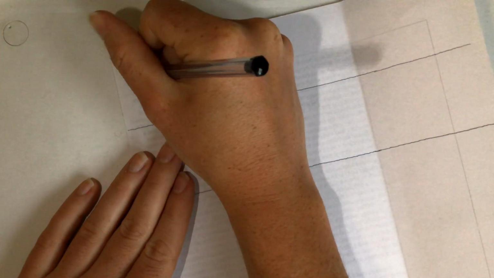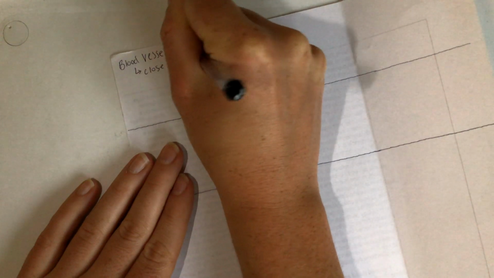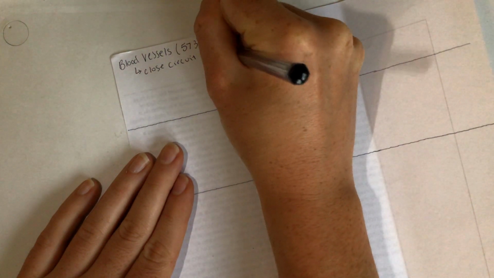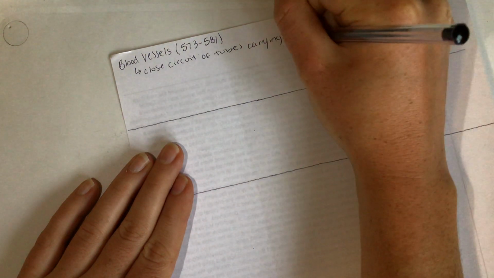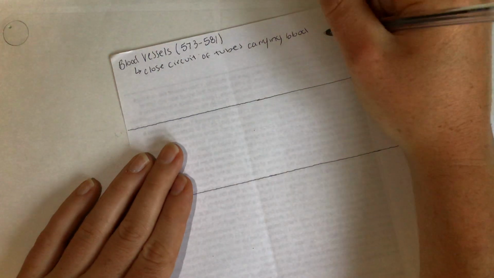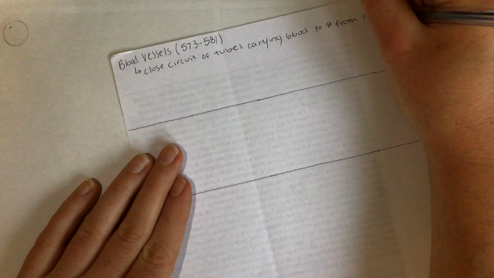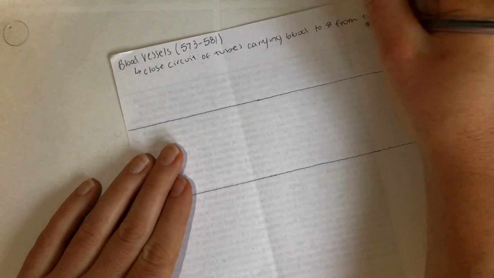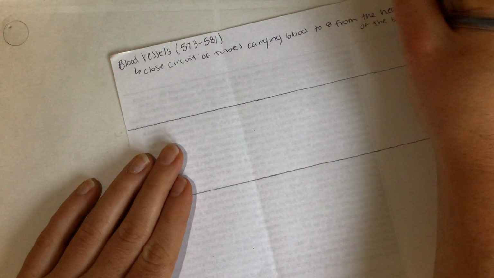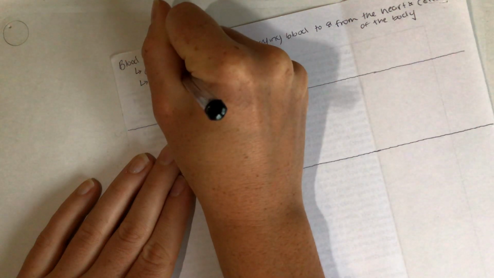if you're interested. And basically what blood vessels are closed circuits of tubes carrying blood to and from the heart and cells of the body. And there are 5 types we're going to talk about.